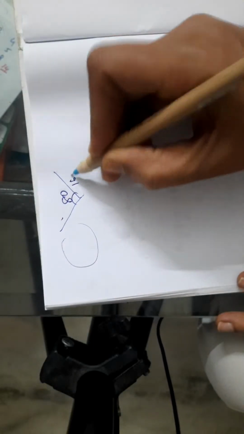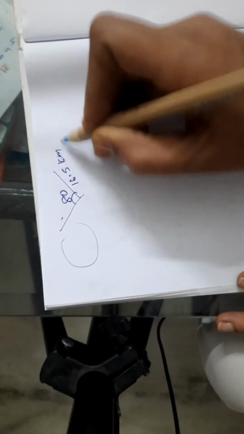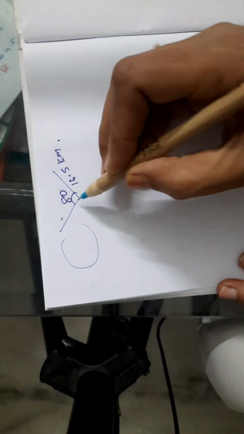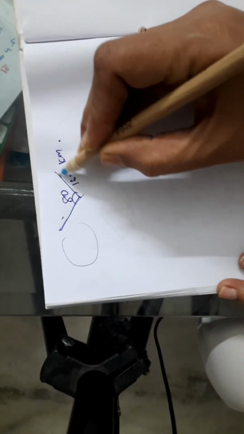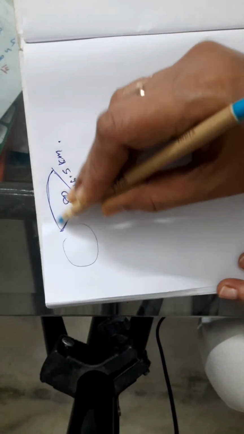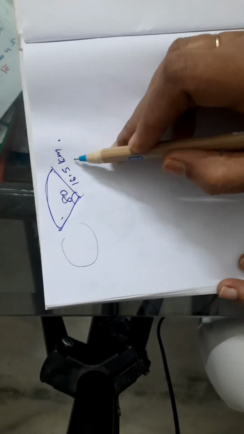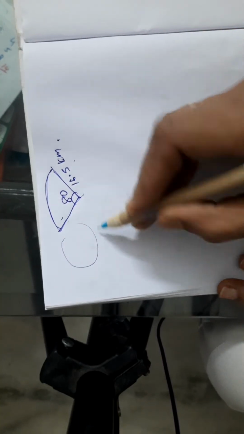The radius is given as 16.5 kilometer. It can spread out up to 16.5 kilometer. Find the area over which ships can be warned. So simple, you only need to find the area of the sector. Ships can be warned up to the area where the radius is 16.5 and theta is 80.